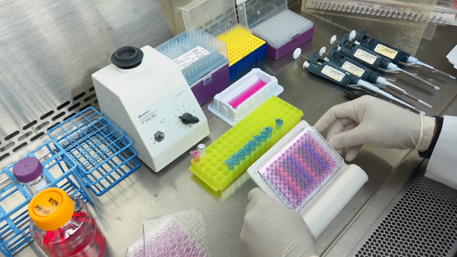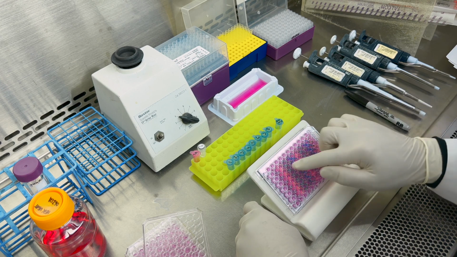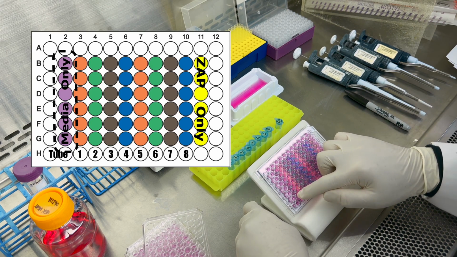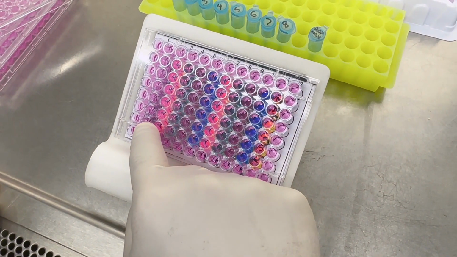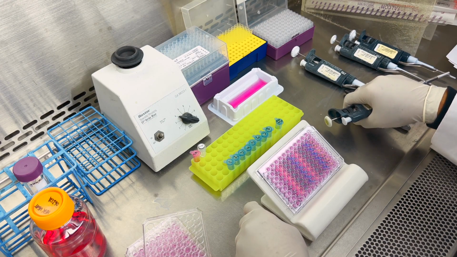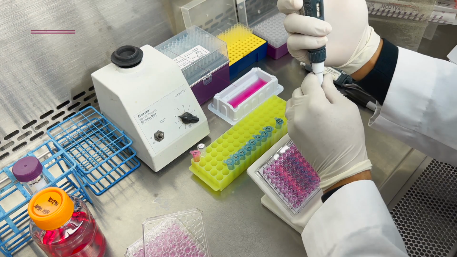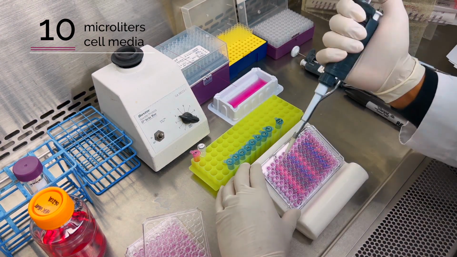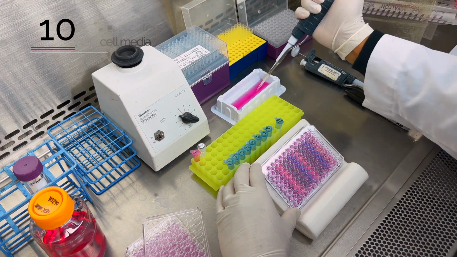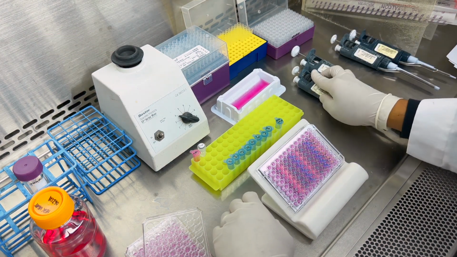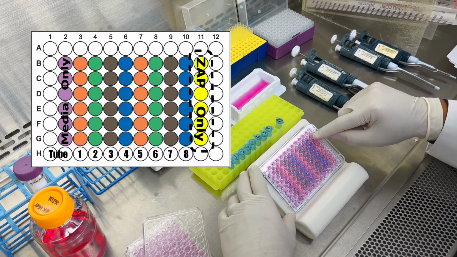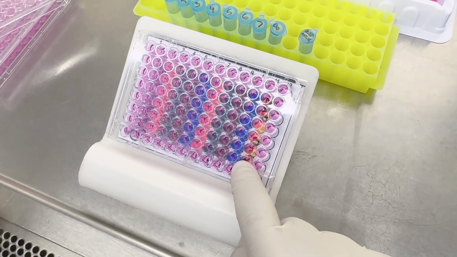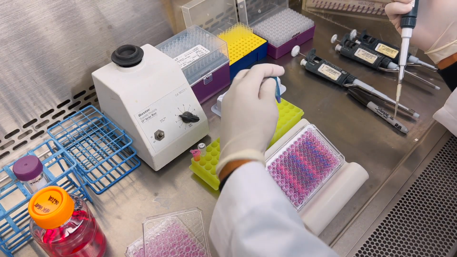We're going to add to the media only control column, that is wells B2 through G2. We will add 10 microliters of cell media only to that column. Next, we will add to the other control column that is labeled ZAP only. This is column 11, B11 through G11. We will add 10 microliters of the ZAP only control to each of the wells.